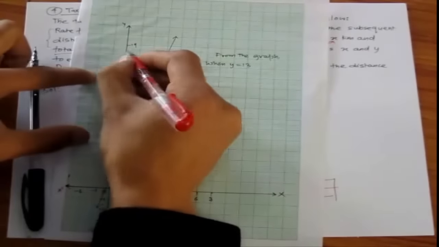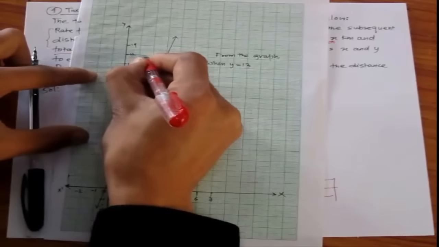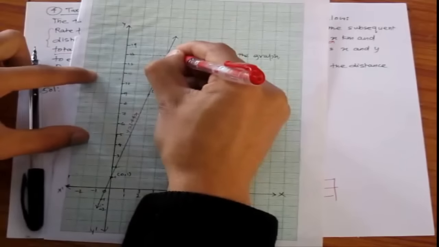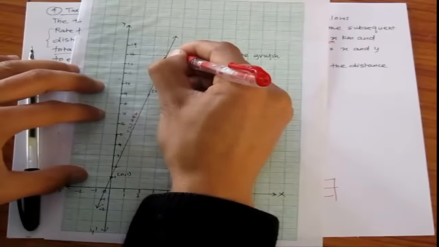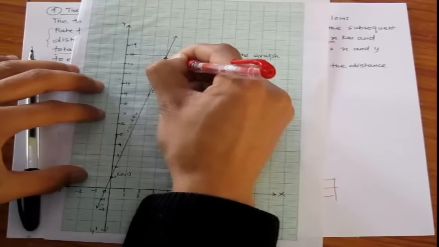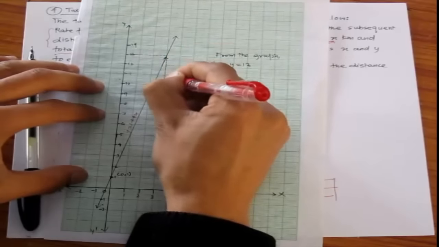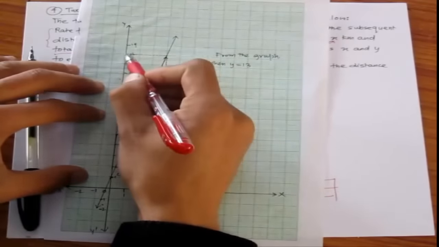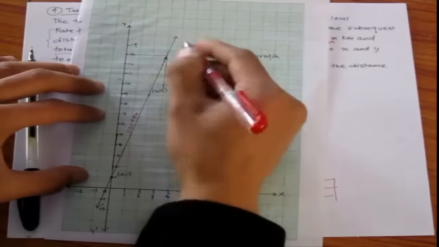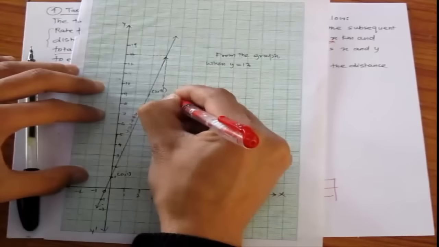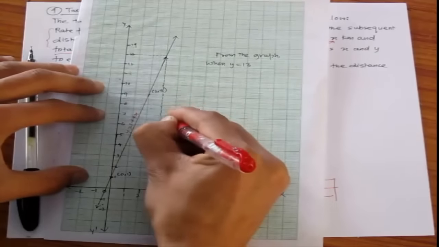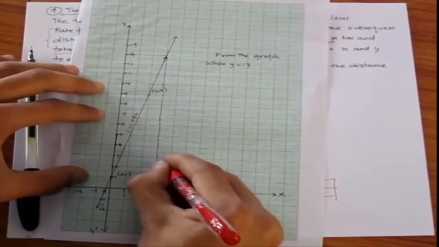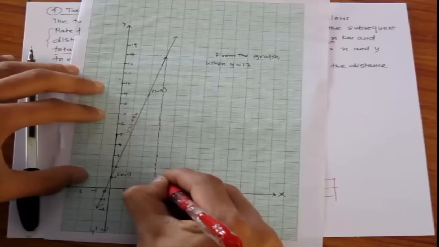From here you draw a dotted line parallel to the x-axis, and when it touches the graph, you turn the direction. Then you draw a dotted line parallel to the y-axis downward. When it touches the graph, you come down, again draw a dotted line parallel to the y-axis, and you use your scale to draw this dotted line.